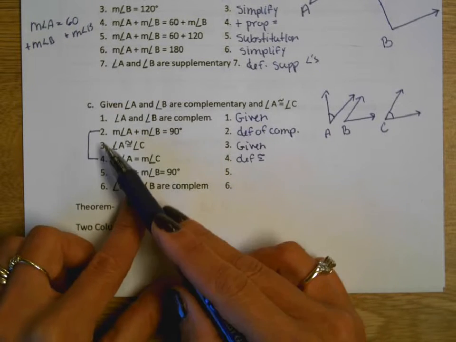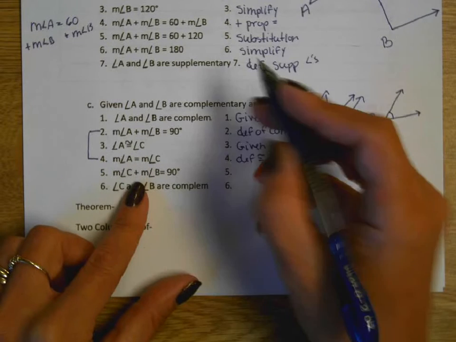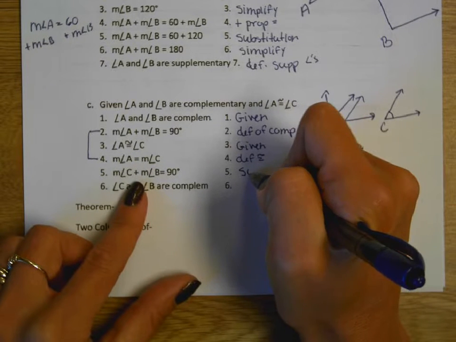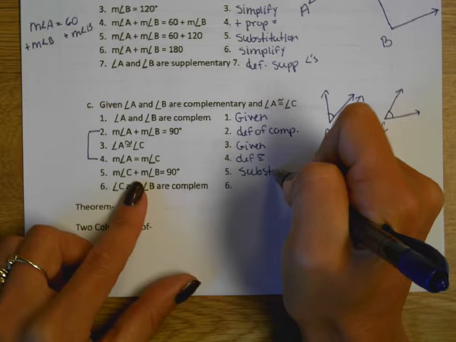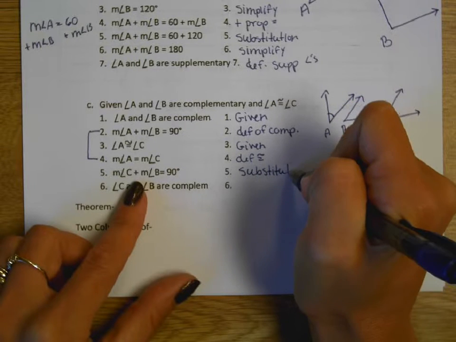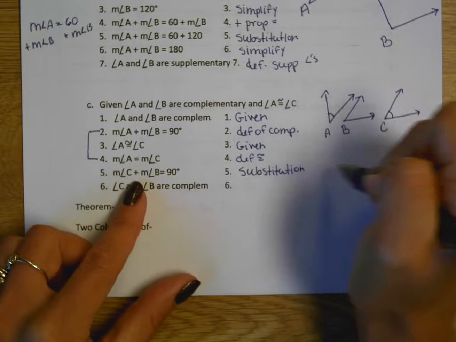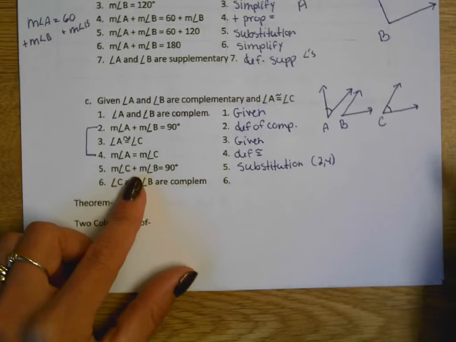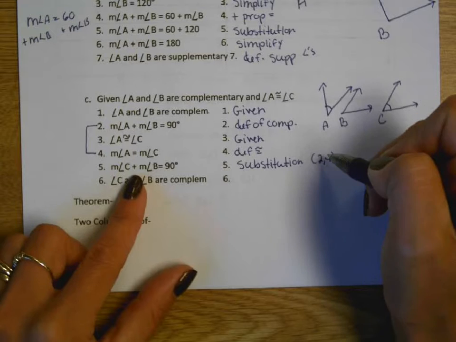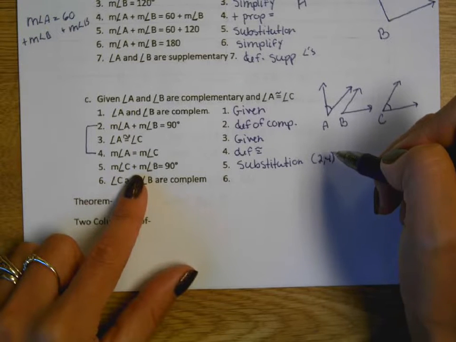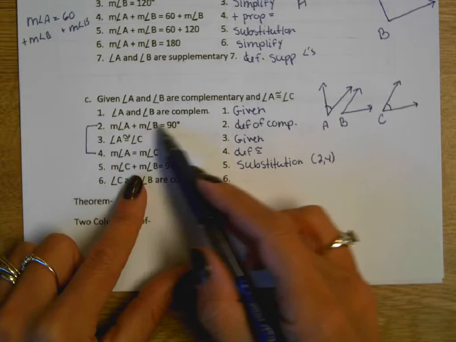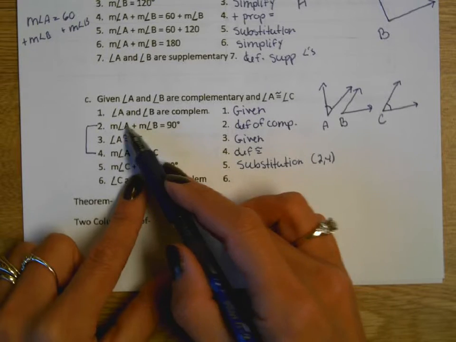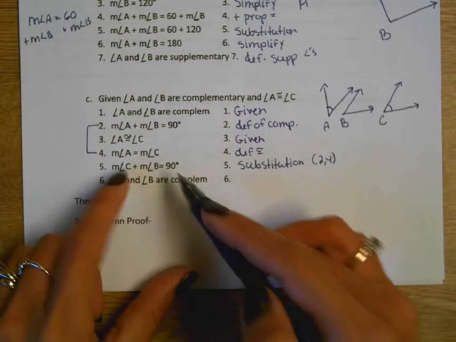So it's a substitution using 2 and 4. You don't have to put the 2 and 4, but if you look back, you'll know which ones we used. But this part's not necessary, the fact that we just used substitution. So we took sentence 2 and substituted in C for the A, and now we got this new sentence.